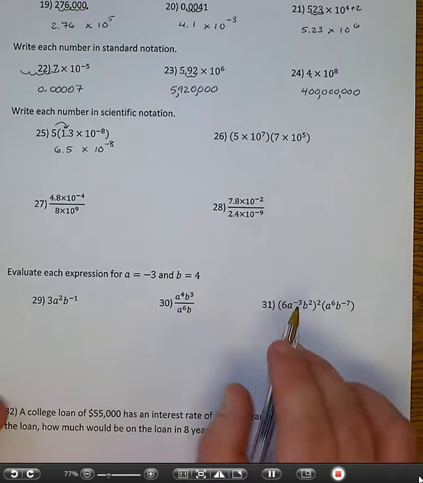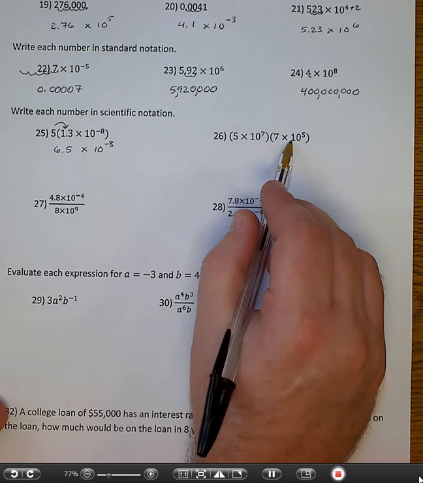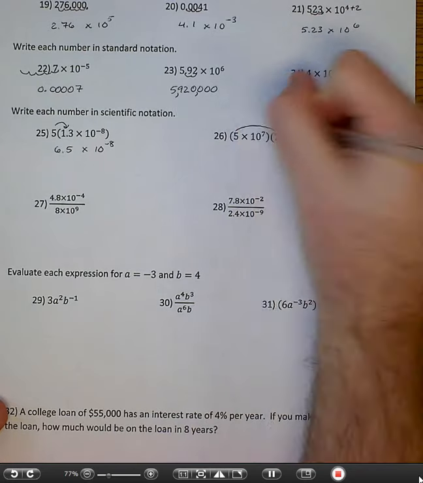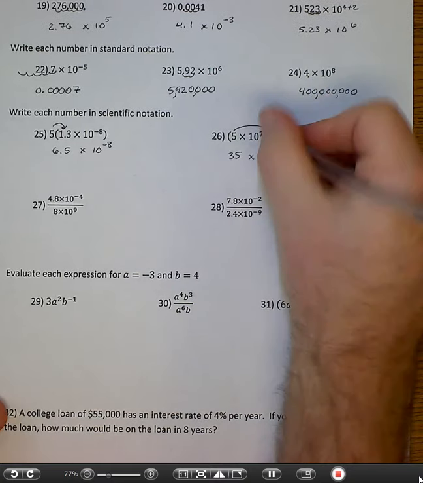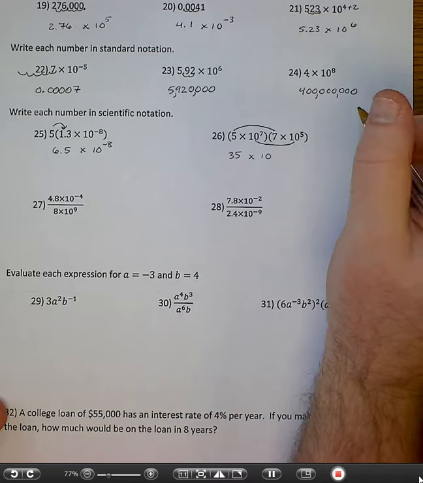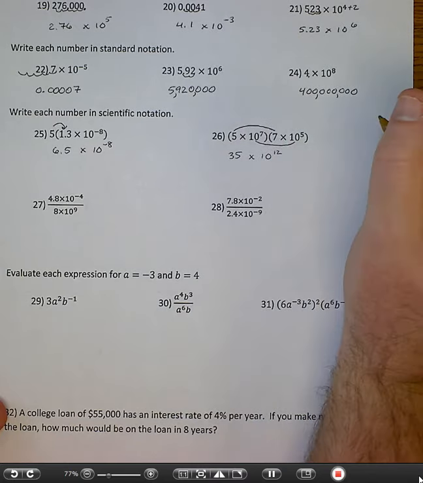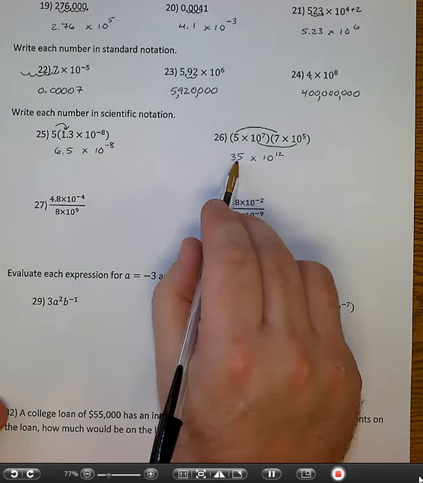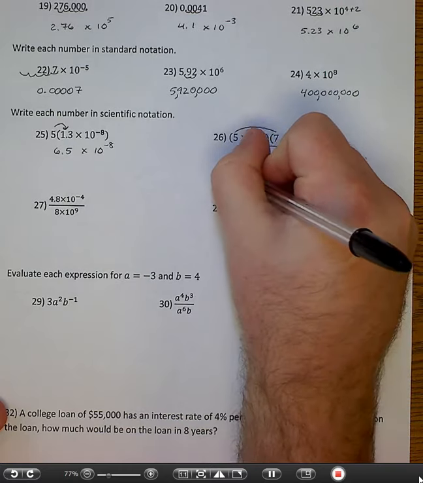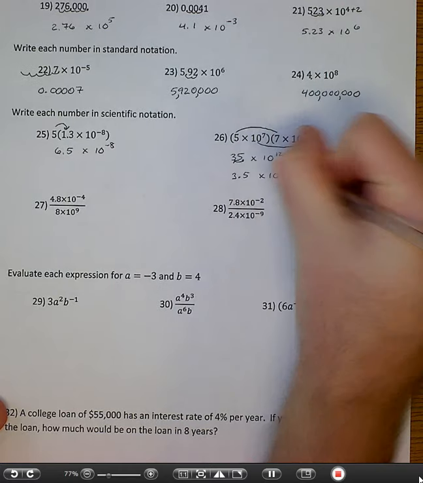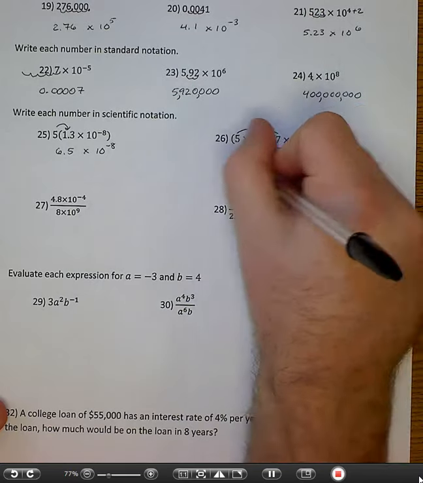Big number times another big number, both in scientific notation. I'm going to multiply the 5 and the 7 and get 35 times 10. But now I got to multiply 10 to the 7th times 10 to the 5th. Now I'm going to add those exponents and say 10 to the 12th. Okay? That number is bigger than 10, so I'm not done. I'm going to move the decimal one spot. So it's going to be 3.5. I made that number smaller, so I got to make this number bigger by 1, times 10 to the 13th.